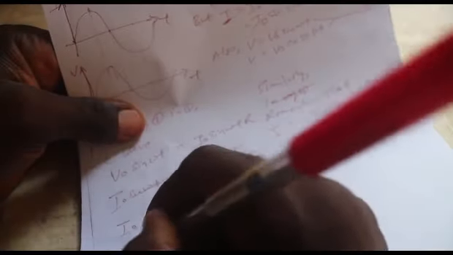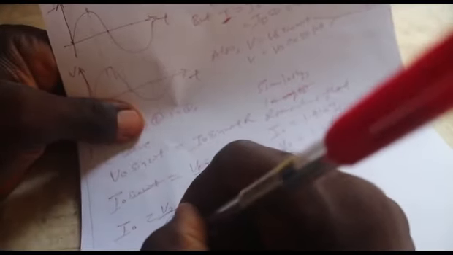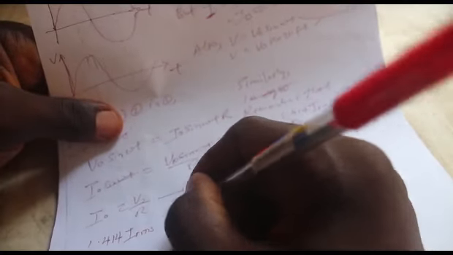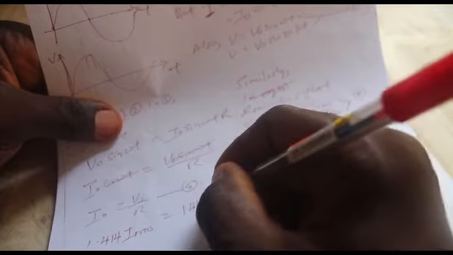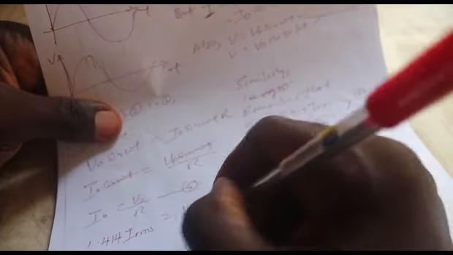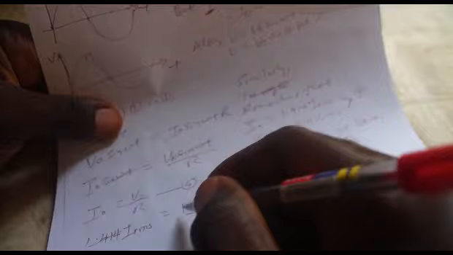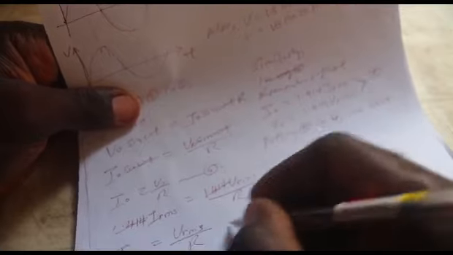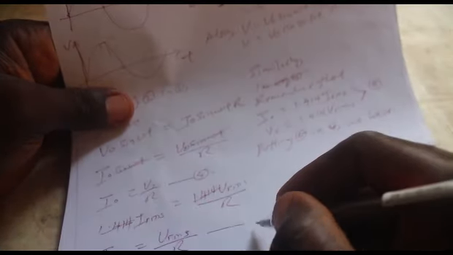So we have 1.414 I RMS is equal to 1.414 V RMS all over R. The 1.414 divides out, and what's left is I RMS equals V RMS all over R. We call this equation 6.